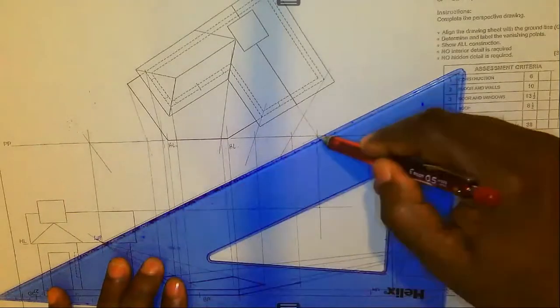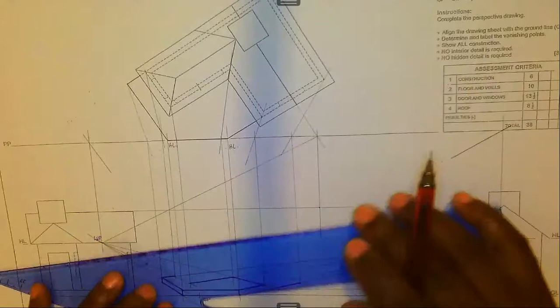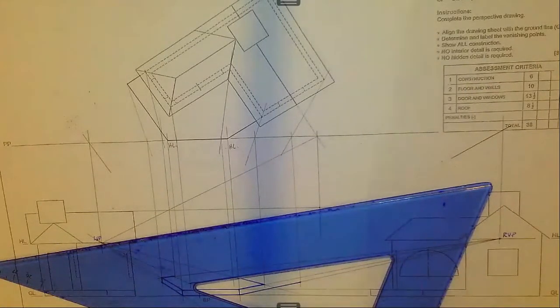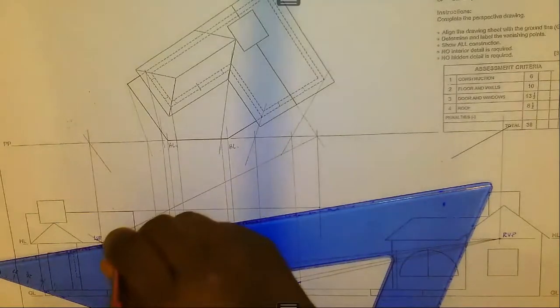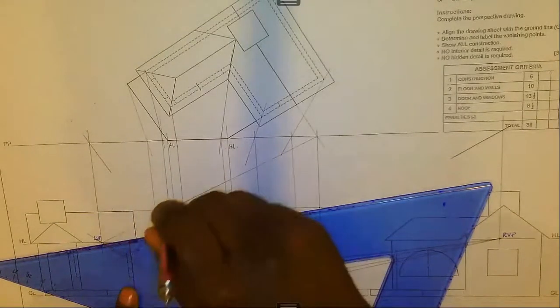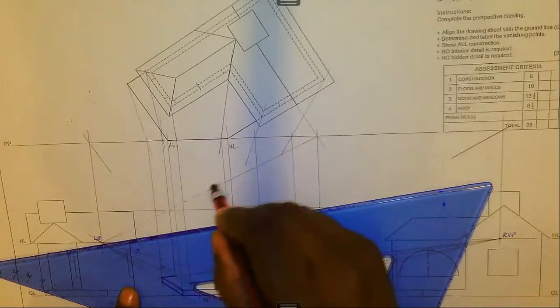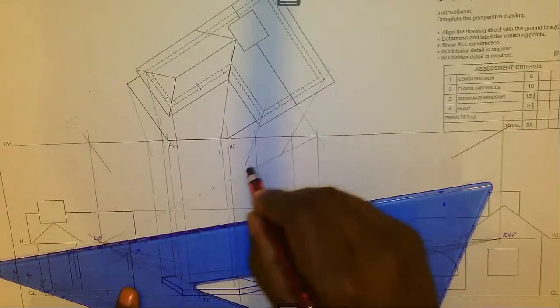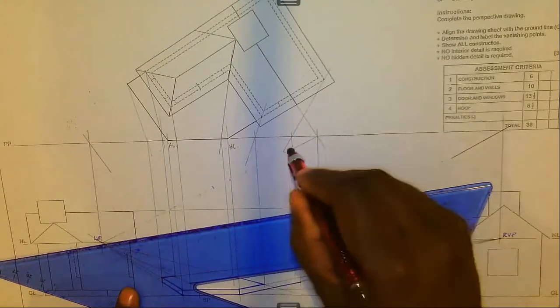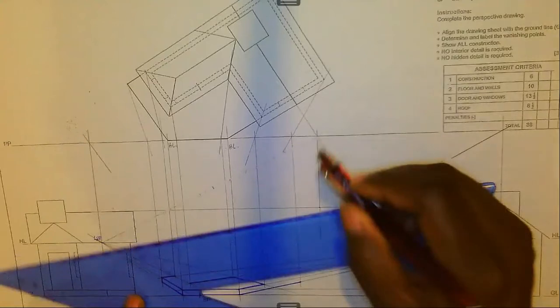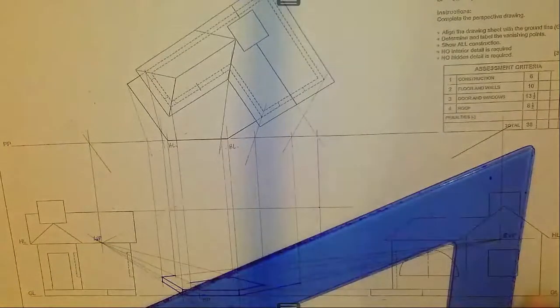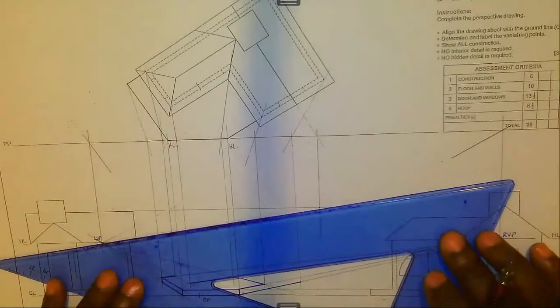Not that line, sorry. Maybe let me just erase it so that you won't get confused. Right, it happens. All right, so we need this connection from here to there.